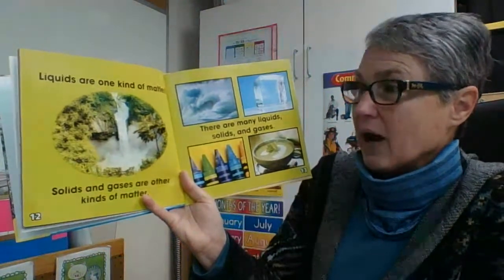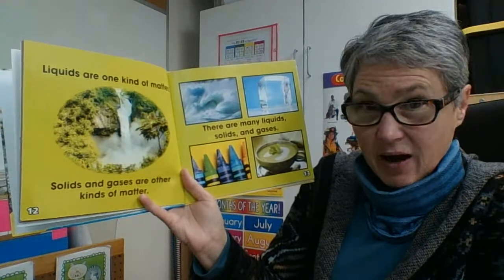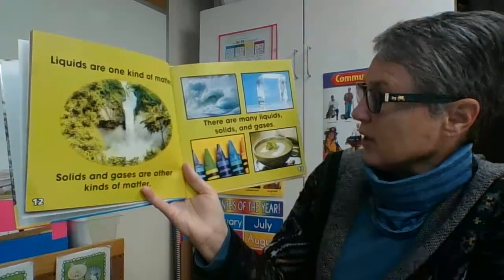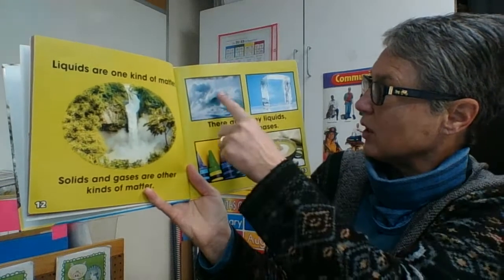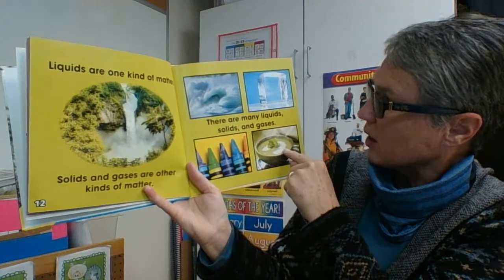Liquids are one kind of matter. Solids and gases are other kinds of matter. There are many liquids, solids, and gases. So we've got a liquid, a solid, and another solid, and another liquid.